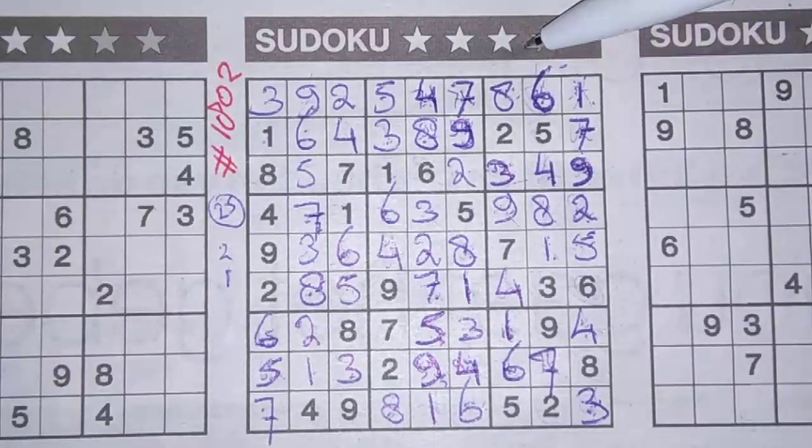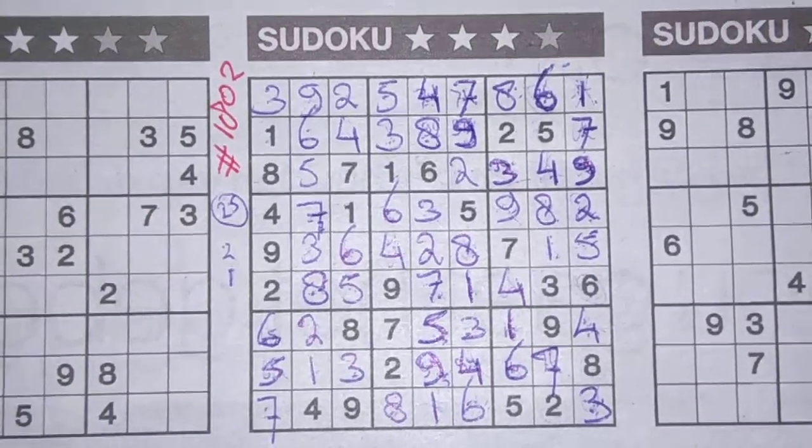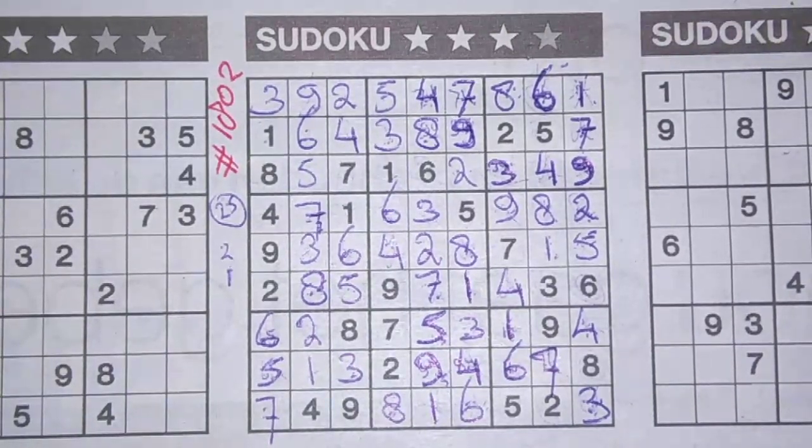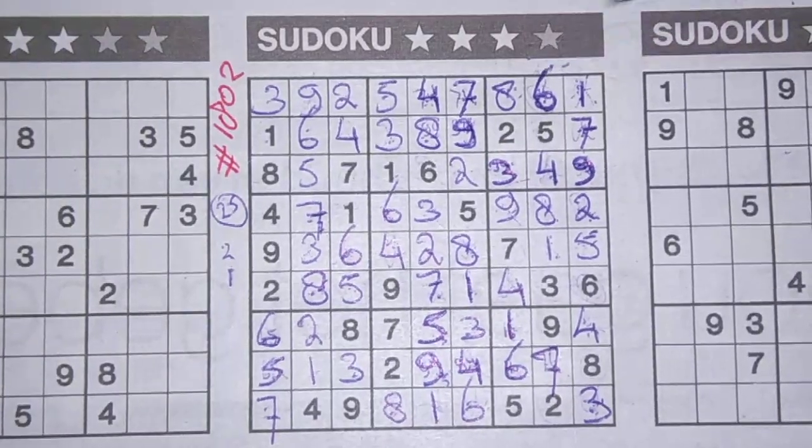Great. Sudoku, very quick to solve. So is it really a 3 stars? I do not think so. Maybe a 1 star or 2 stars. Anyway, I like this Sudoku.